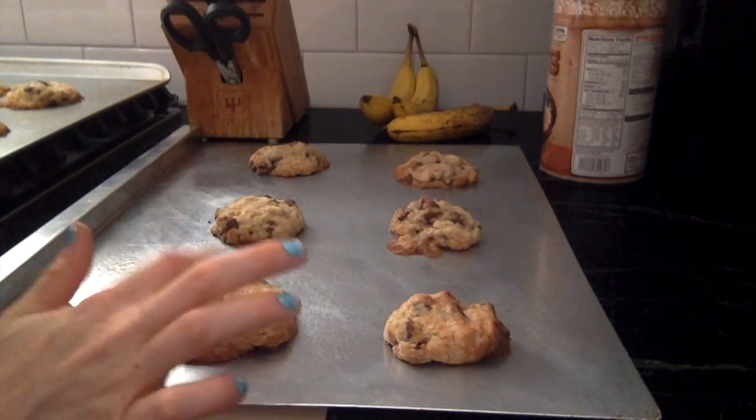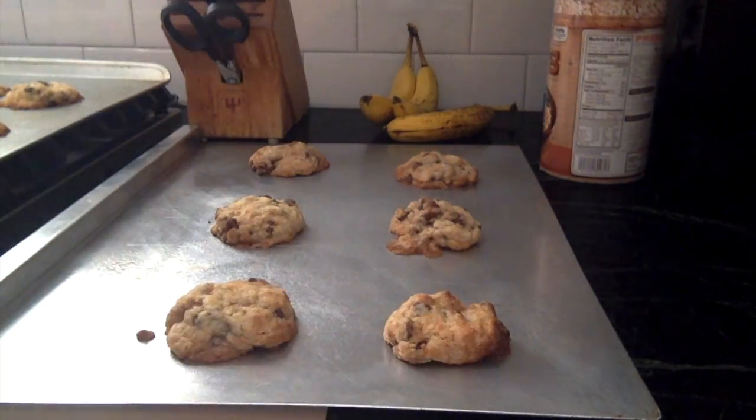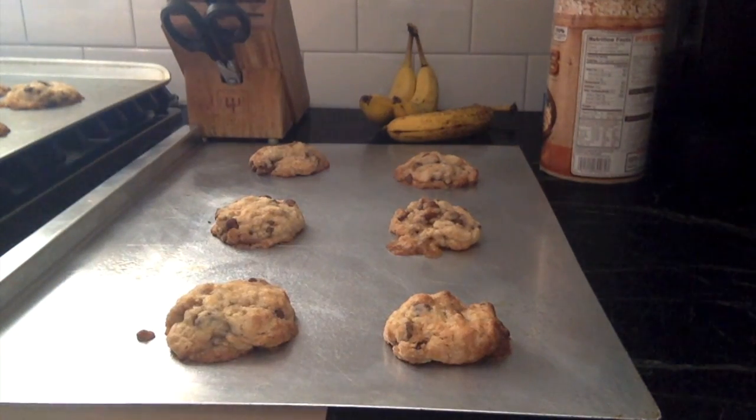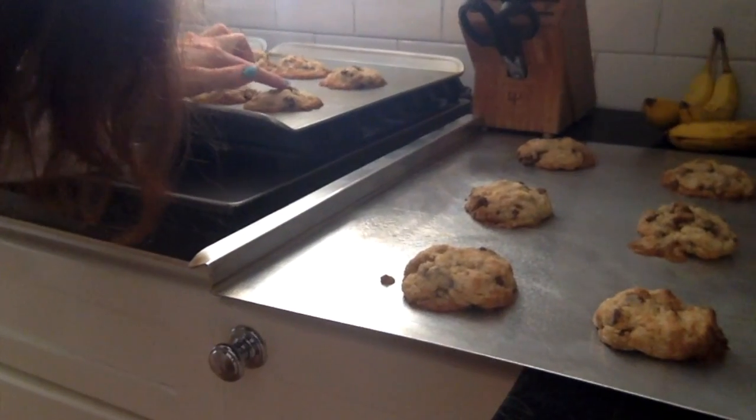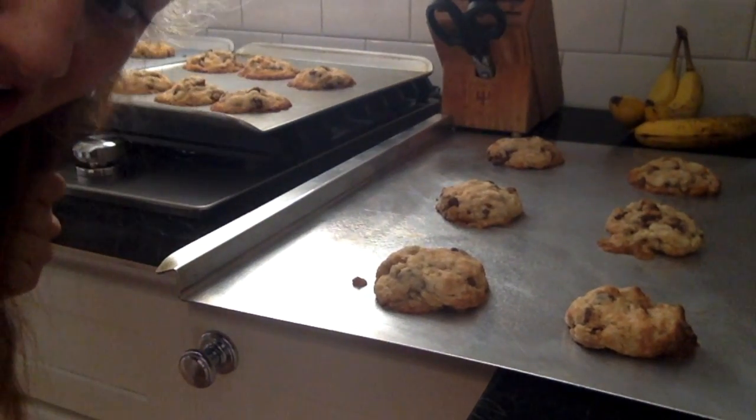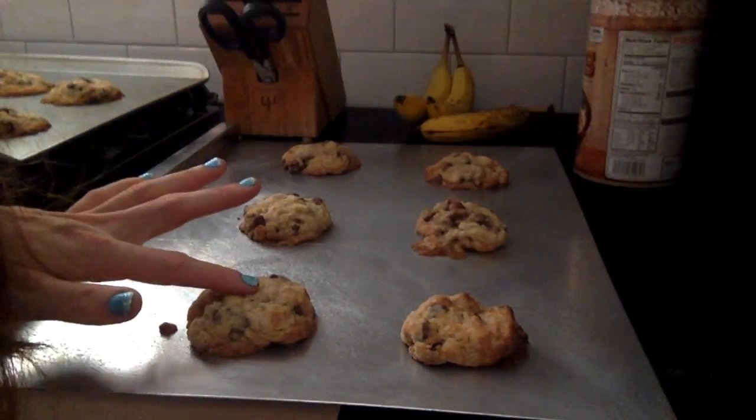It's pretty gooey in there. The ones over here with baking powder are definitely not as gooey as this. We've done it: three different cookies, only changing the baking soda or baking powder ratio. Just hang tight and we're going to taste test it.